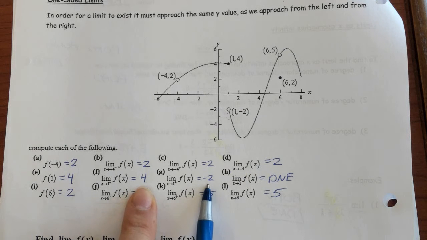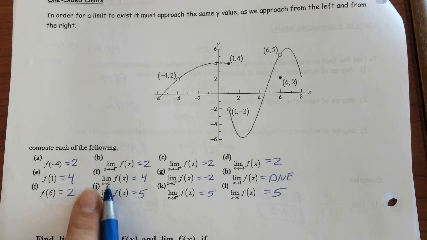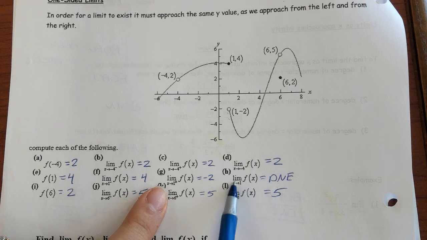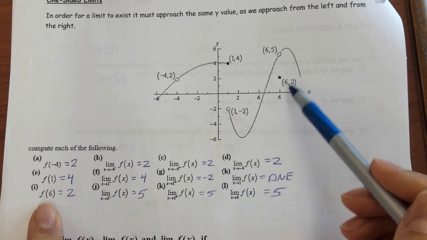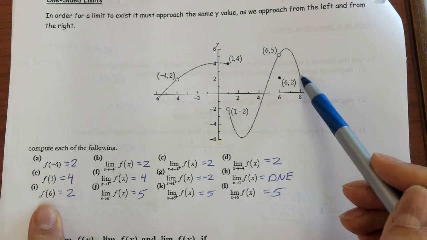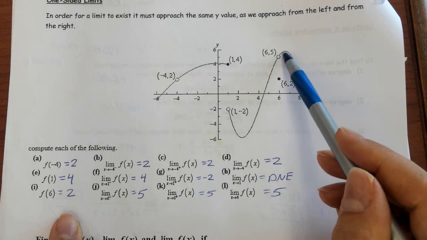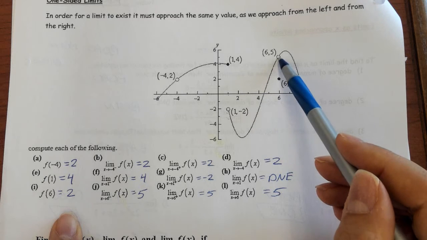Then I can compare those and say, okay, they are not the same, so the limit at 1 does not exist. Again, the limit at 1 from the negative side exists, and from the positive side exists, but they're not the same, so the limit at 1 doesn't exist. If you look at 6, follow my pencil: from the right, it approaches 5. Follow my pencil from the left, it approaches 5. So this one, the limit exists.